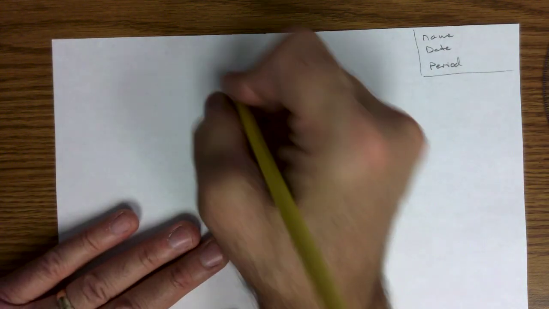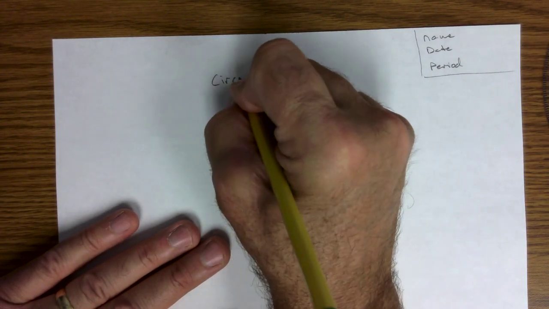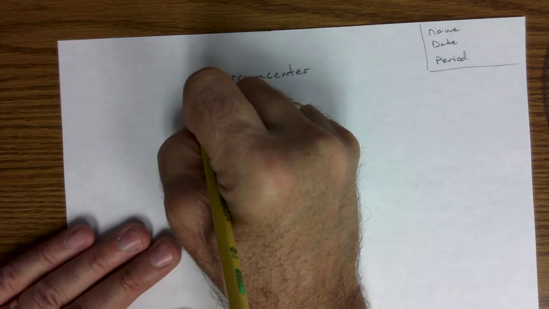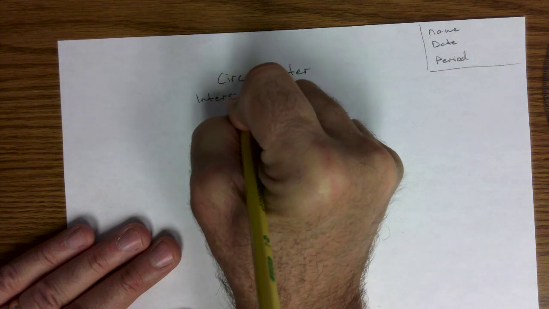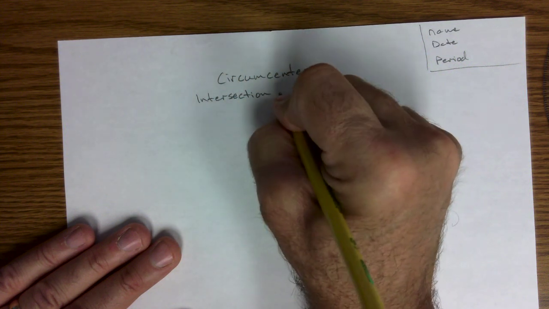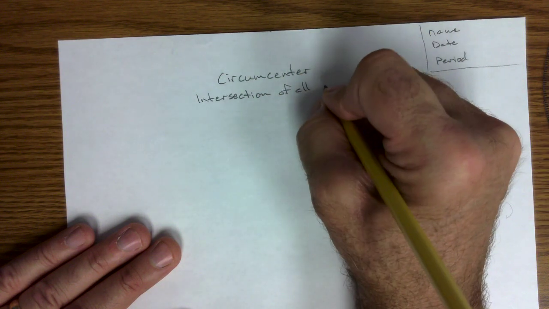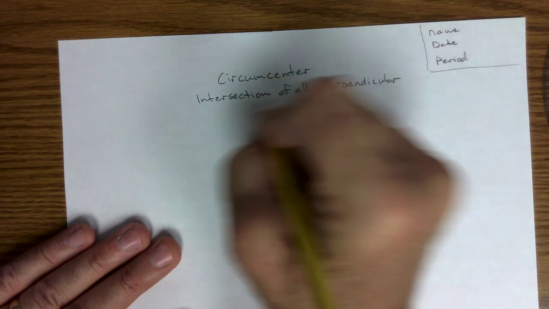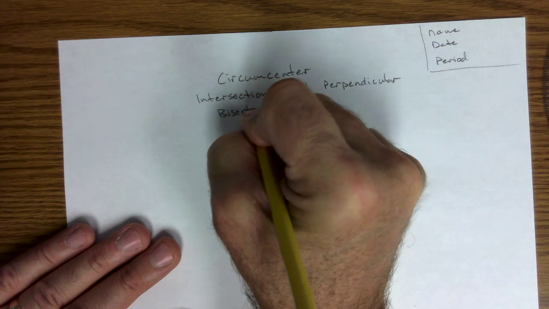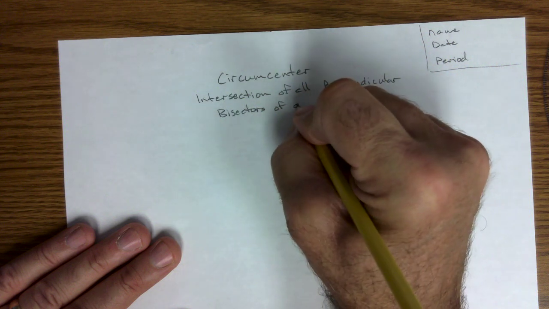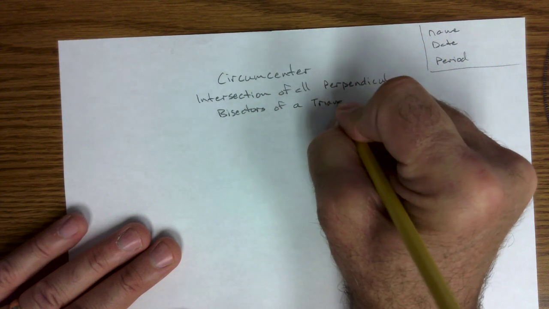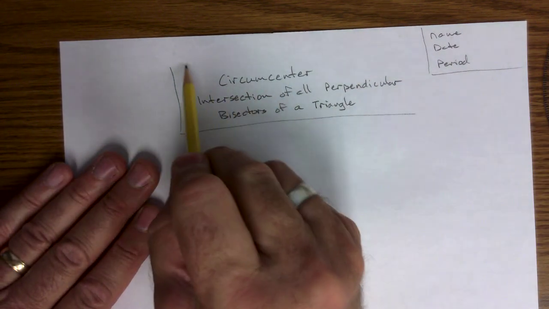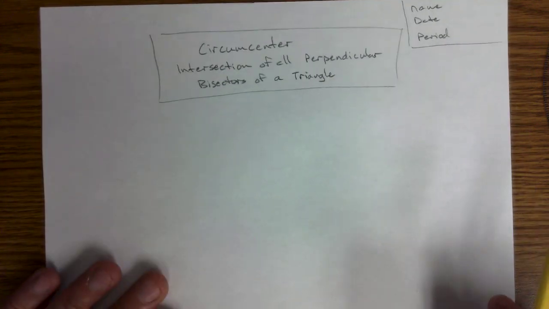And this is called the circumcenter. It is the intersection of all perpendicular bisectors of a triangle. Now, if you don't remember how to do a perpendicular bisector, go back, watch the video, review it. But I will show you here.